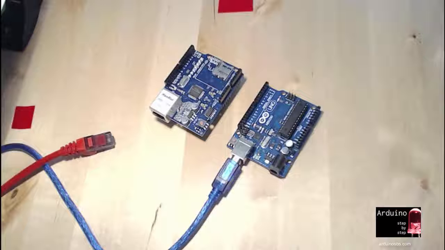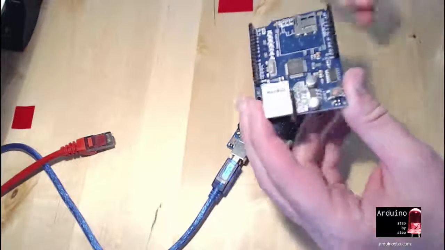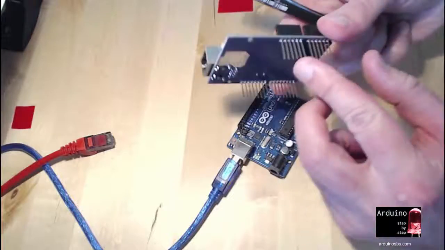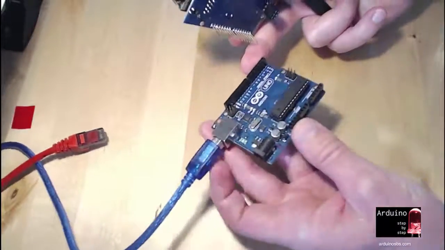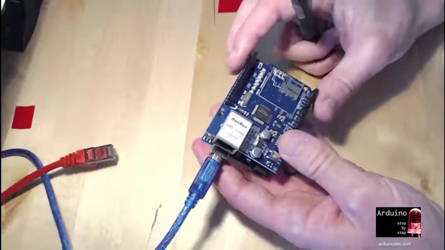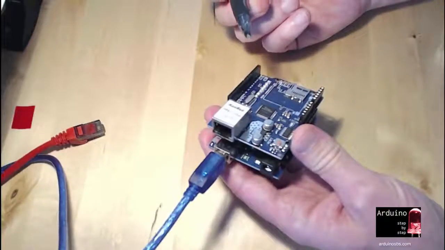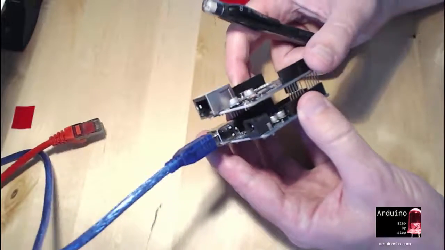Okay, I'm going to show you now how to connect your Ethernet shield onto your Arduino and then configure it so that it becomes part of your LAN. Let's have a quick look at the shield itself first. So what we have here is a shield that attaches directly onto the Arduino and onto its headers, and of course we've got the RJ45 jack here and then the WIZnet Ethernet controller.